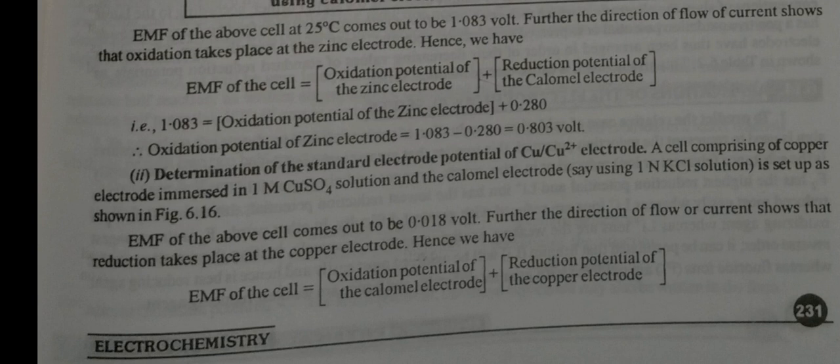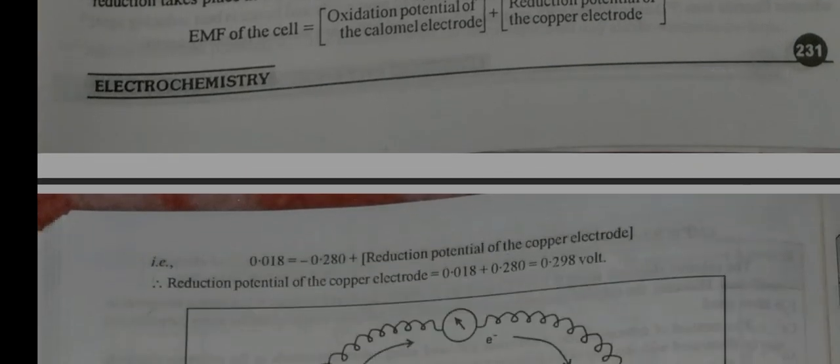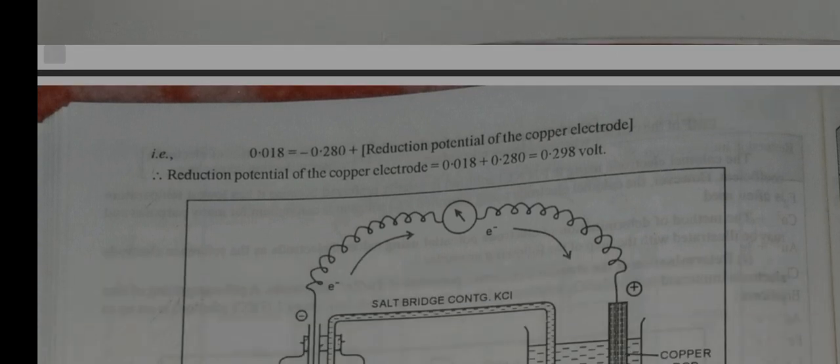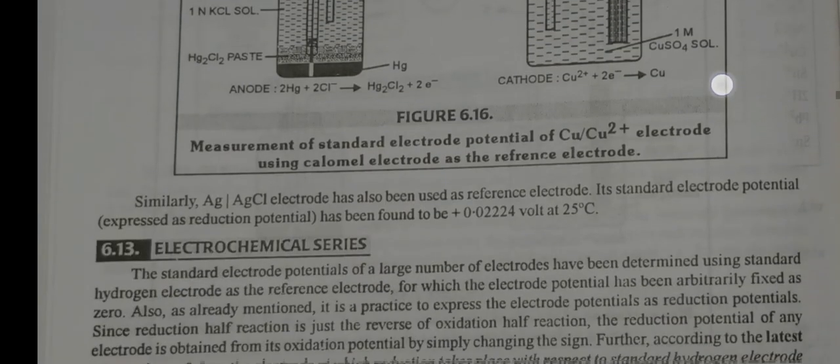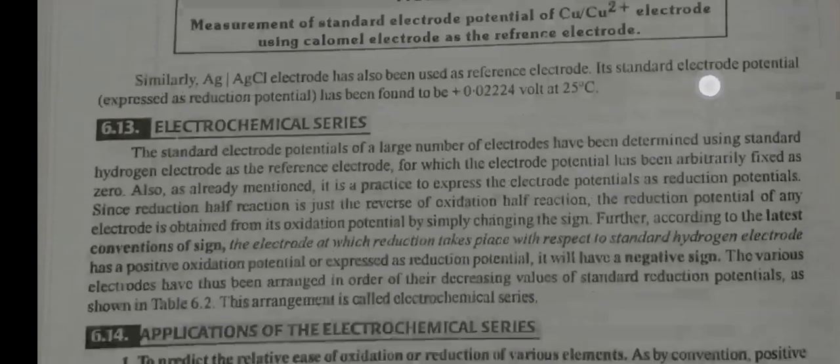Hence, we have EMF of the cell is equal to oxidation potential of the calomel electrode plus reduction potential of the copper electrode. That is, 0.018 is equal to minus 0.280 plus reduction potential of the copper electrode. Therefore, reduction potential of the copper electrode is equal to 0.298 volt. Similarly, the Ag and AgCl electrode has also been used as a reference electrode. Its standard electrode potential has been found to be 0.2224 volt at 25 degrees Celsius.